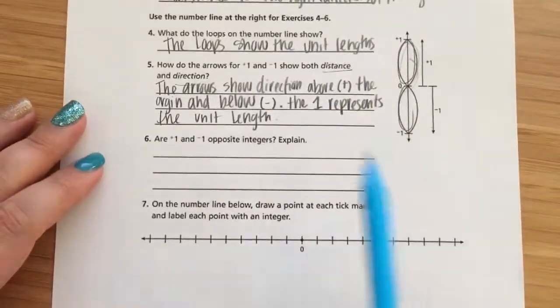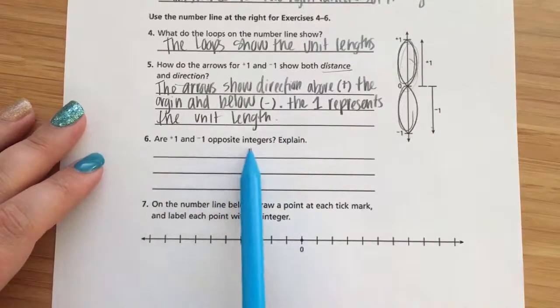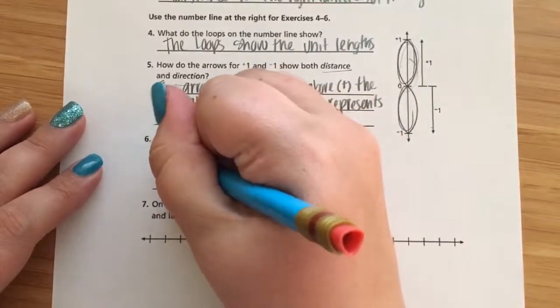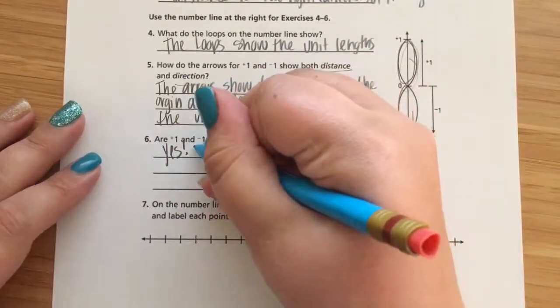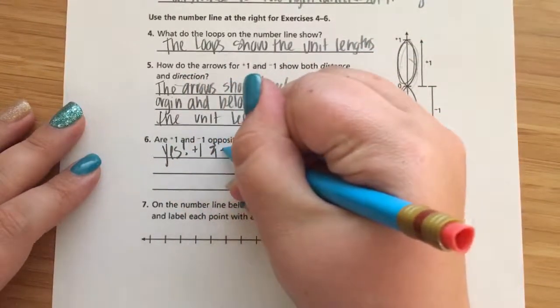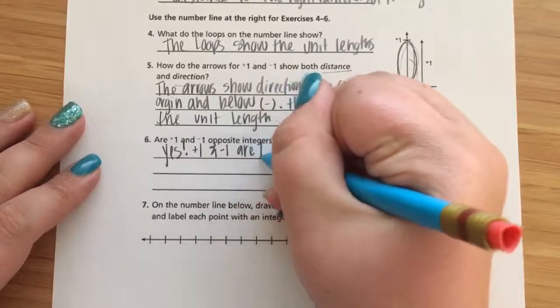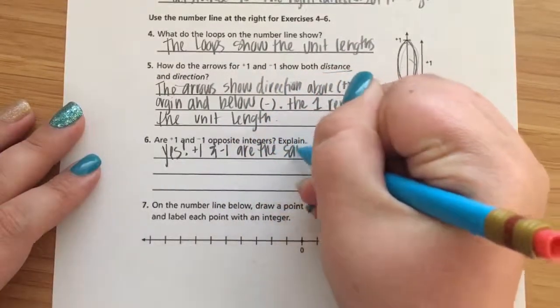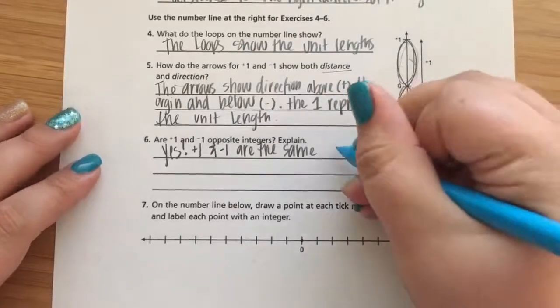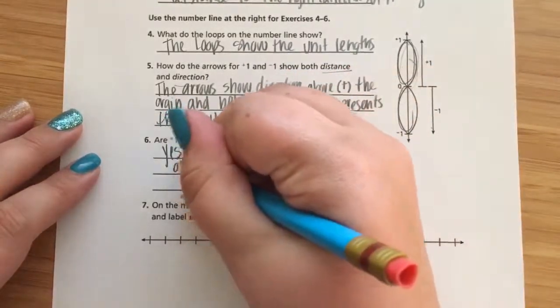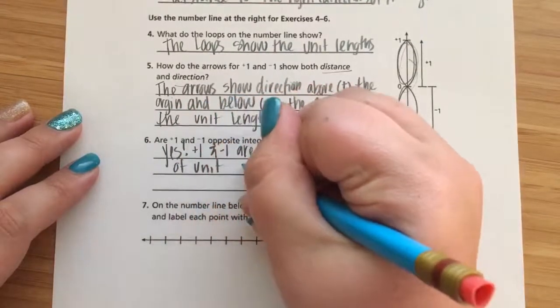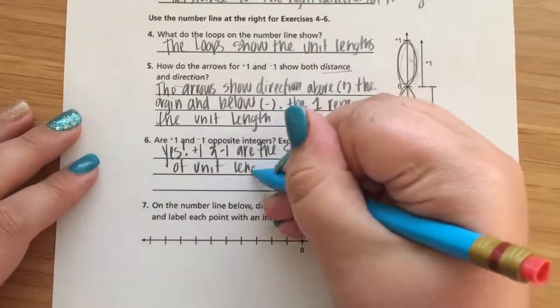Are positive 1 and negative 1 opposite integers? Explain. Oh, this one's tricky. Now, when something is opposite, that means they have the same distance from 0. So yes, positive 1 and negative 1 are indeed opposite integers. Positive 1 is 1 hop away from the origin.